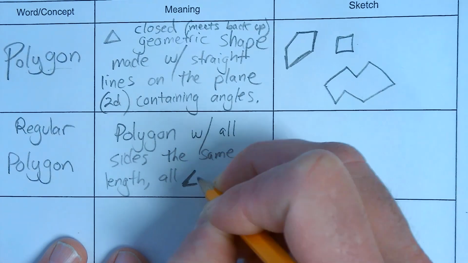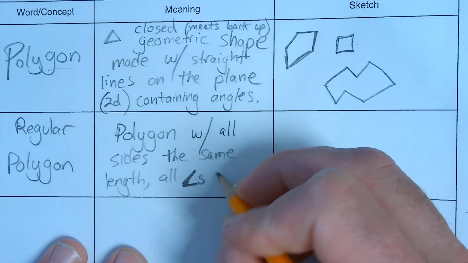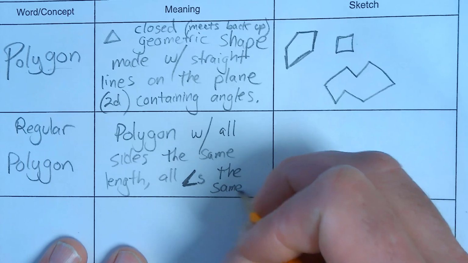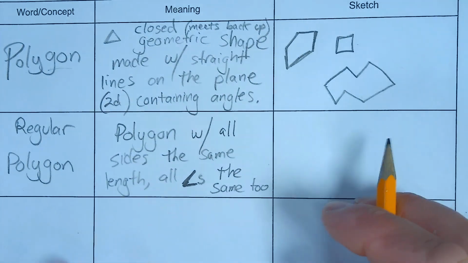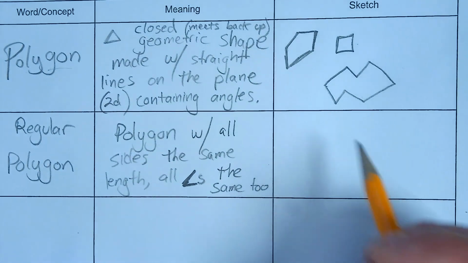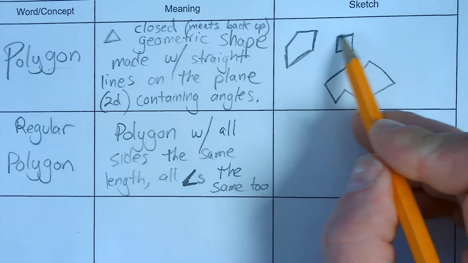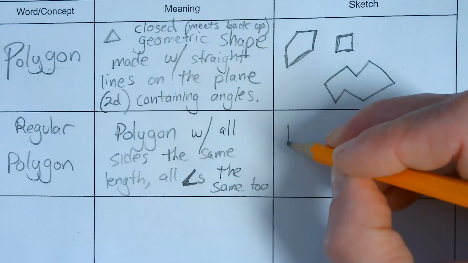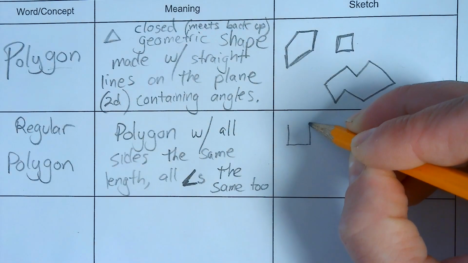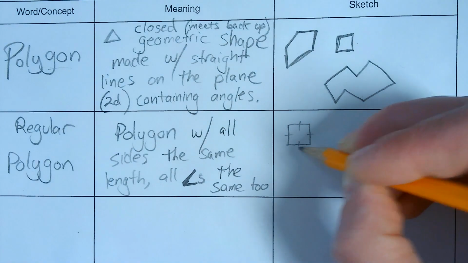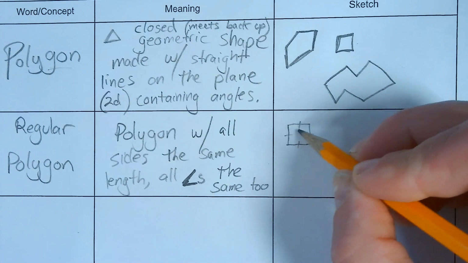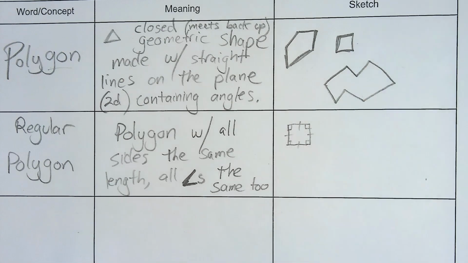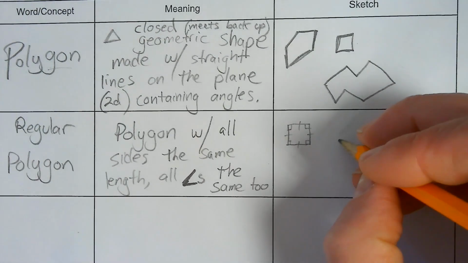This is our symbol for angle. So if this is a square, this is a regular polygon. Let me draw another square. Squares have all the same length, so those little marks mean these are all the same, and all the 90s, so it counts as a regular polygon.